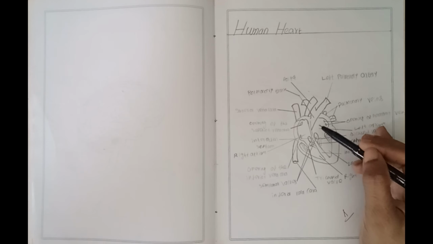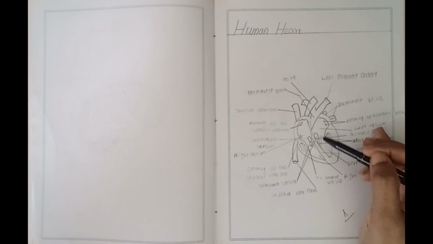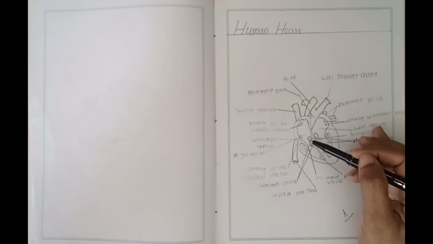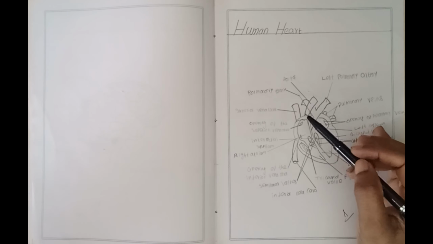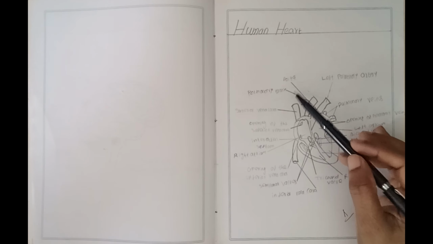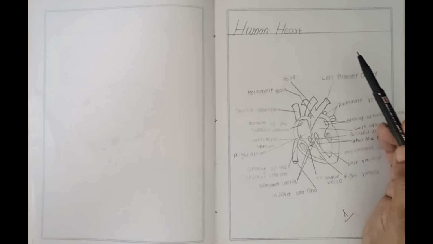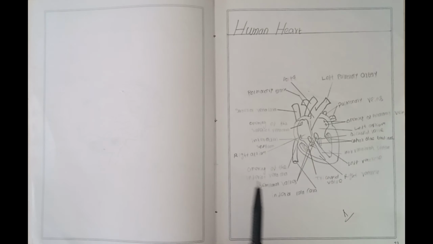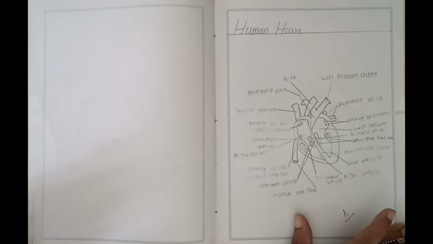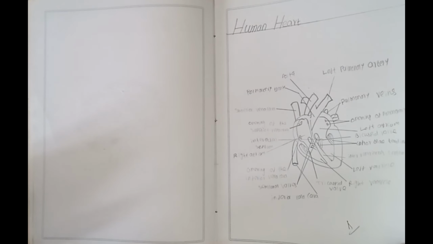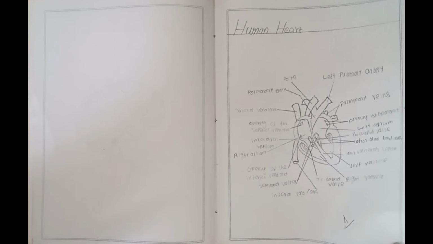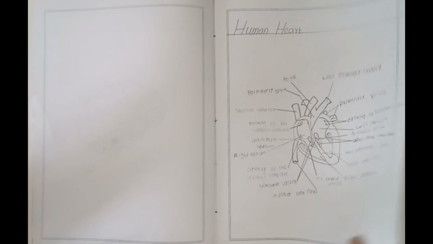And from the left atria to the left ventricle through the bicuspid valve, and oxygenated blood passes to the aorta, and from the aorta it is distributed to body tissues. Now we have discussed the section human heart in detail.